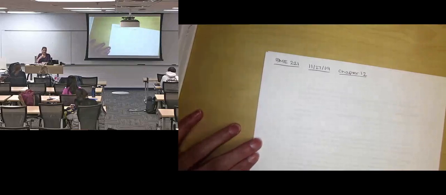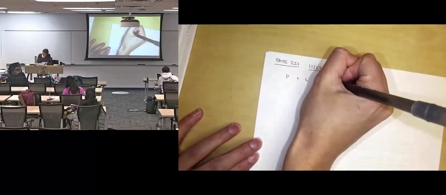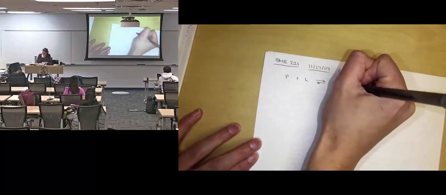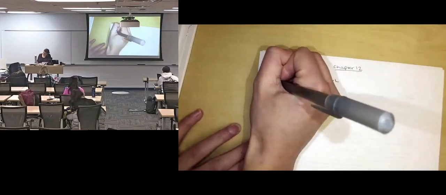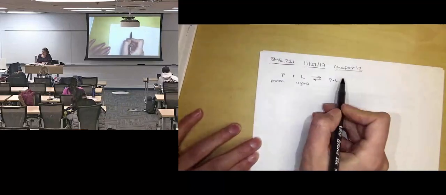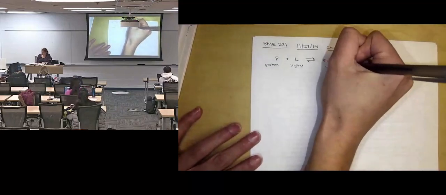We can use a familiar reaction notation to write this protein-ligand association reaction. We can write P plus L going to P·L. P is representing the protein, L is representing the ligand, and this notation is indicative of the complex, where they're now bound together.